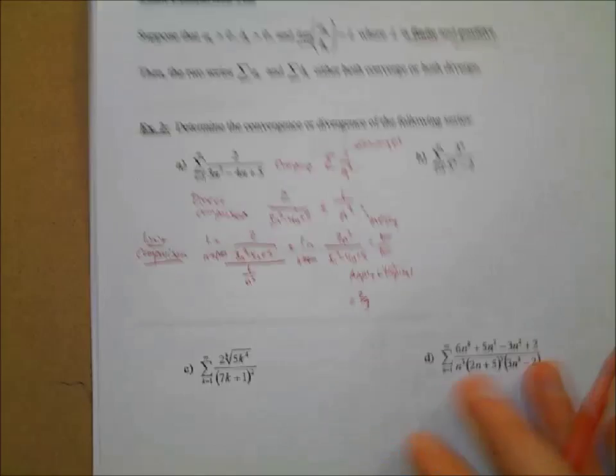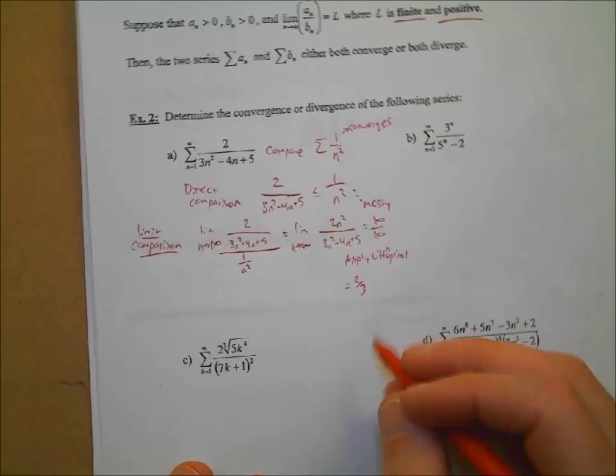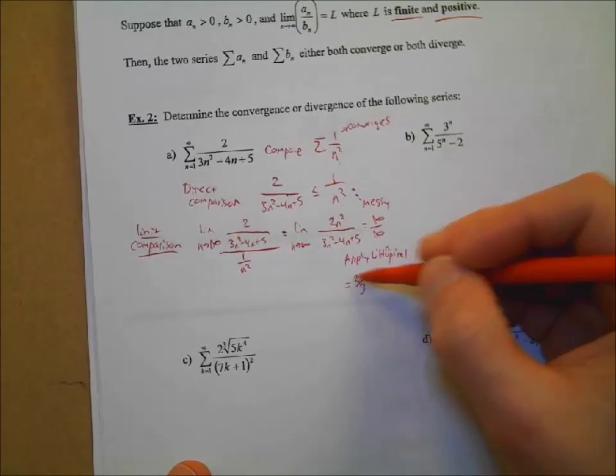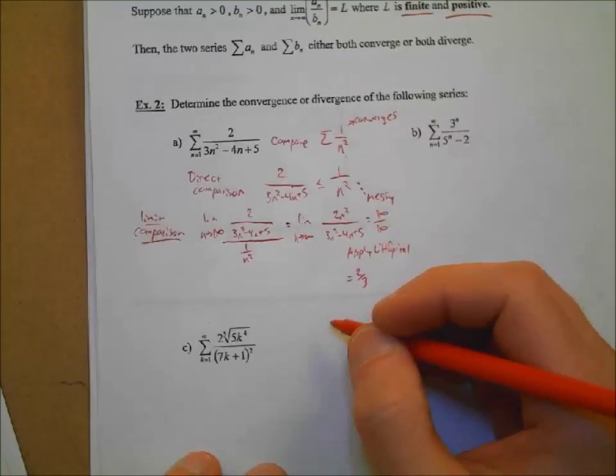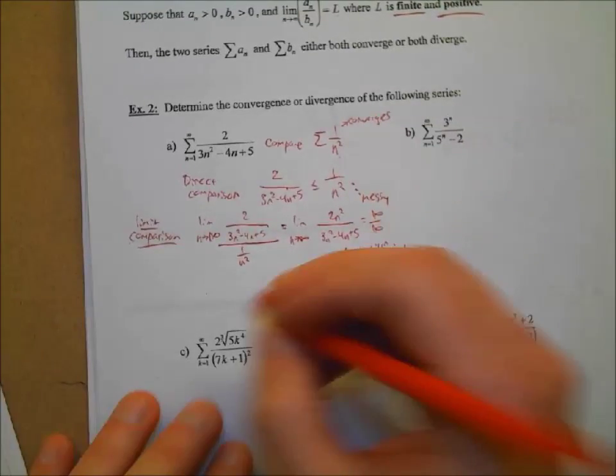So what this 2/3 means, if I just pause here real quick, I'll write the conclusion here, and then I'll go back to that.